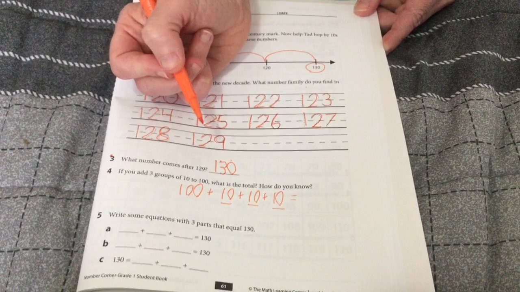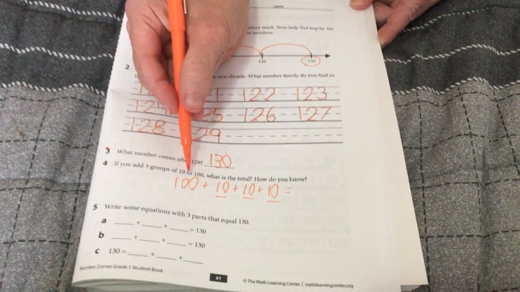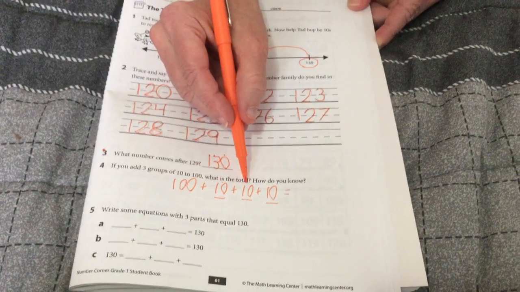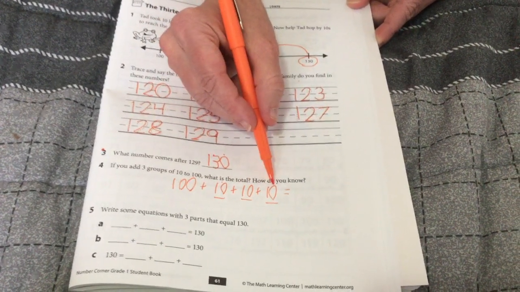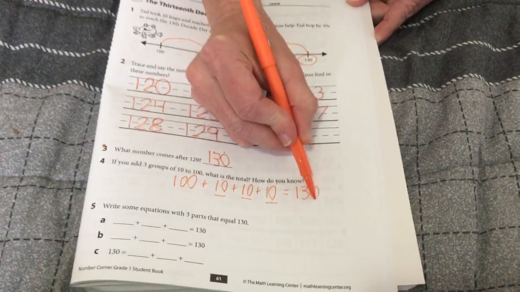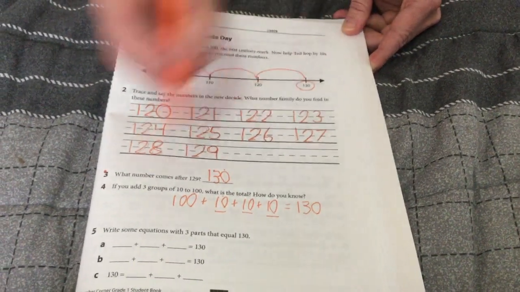They want to know how much would that equal. So I'm putting 100 in my head and counting up by tens. 110, 120, 130. 100 plus 3 groups of 10 equals 130.